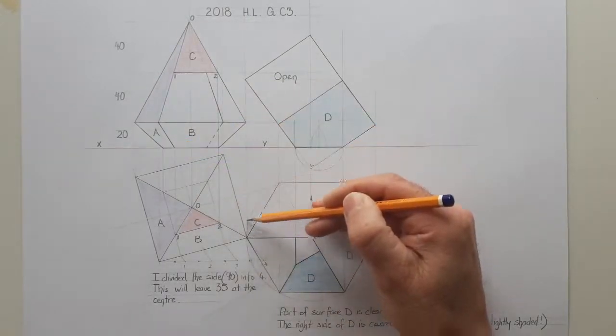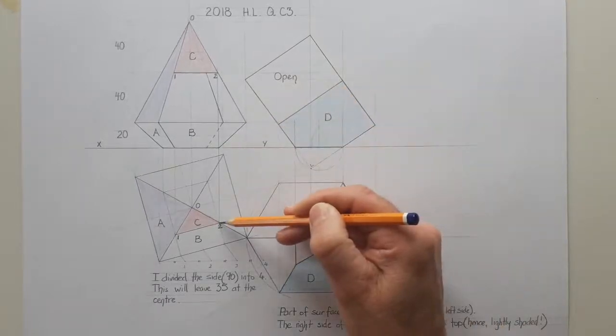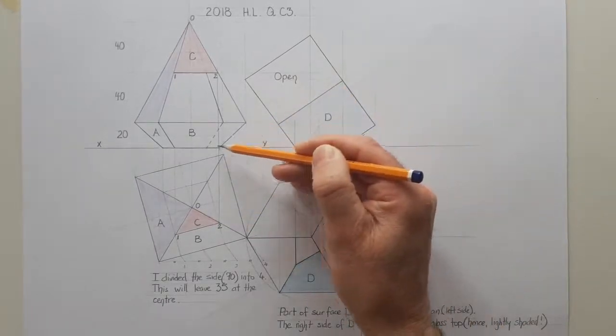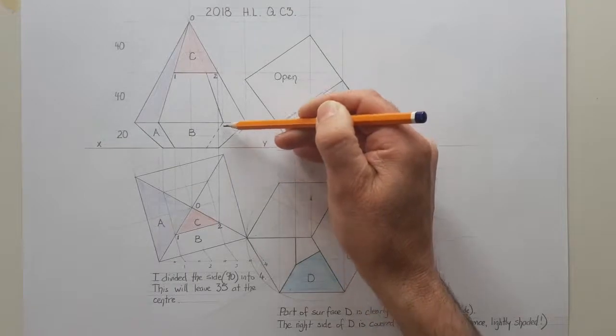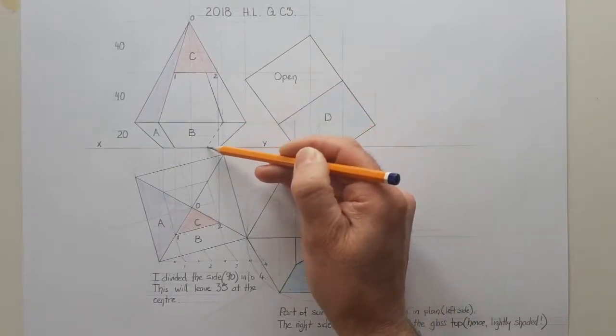On this side, I've taken that point up, height of 20, joins back as far as that point, and on the back of the object, that corner, which is at a height of 20, joins as far as that point, which is on the ground.